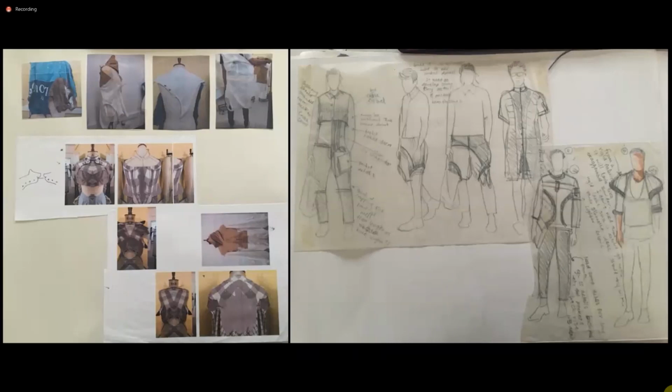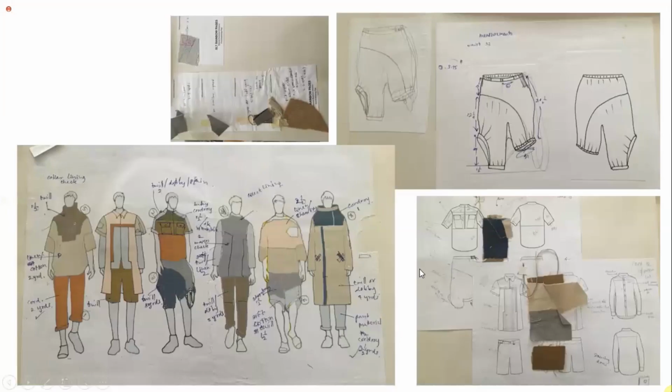So that idea is taken into fashion, and pieces from different garments are connected together and created designs. So this is how the designs are done, and the fabrics going to be used, the techniques, working with the drawings.